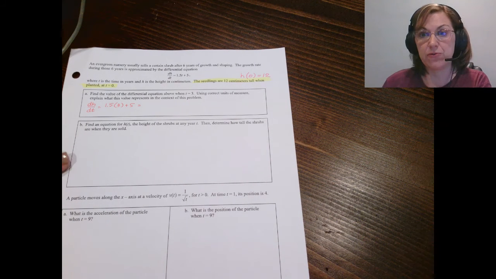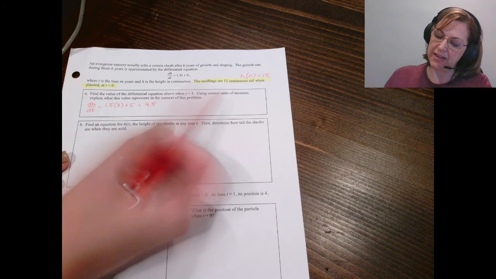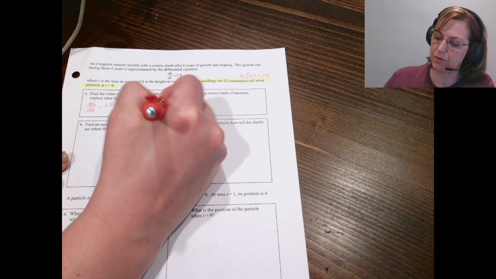1.5 times 3 is 4.5 plus 5 is 9.5. And let's see, h is in height, t is in years, so this is in centimeters per year. And then we're asked to explain what this value represents.